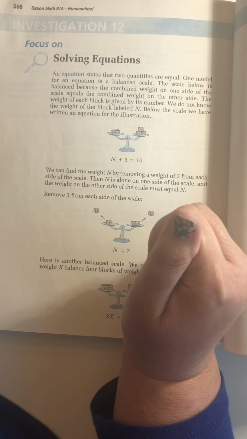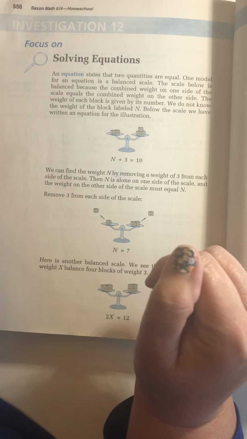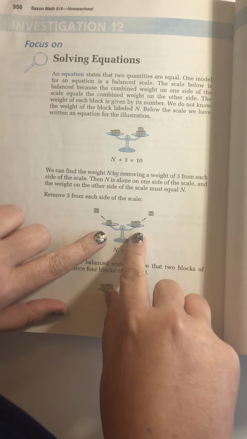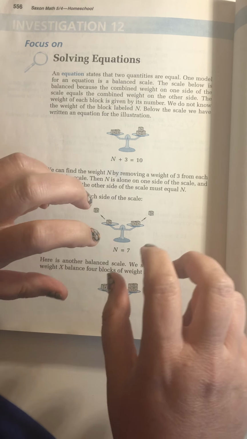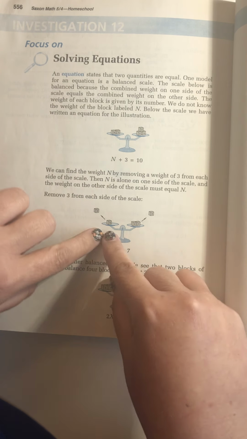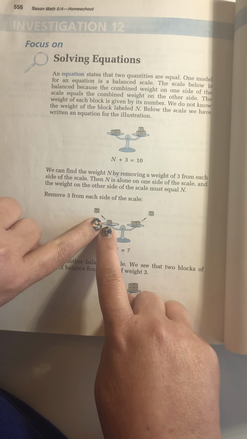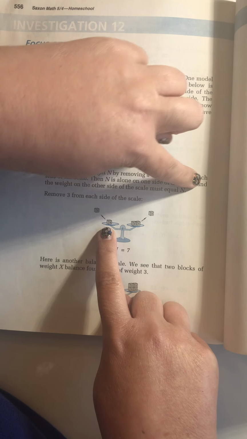So it's saying that when you remove some of the blocks, you can solve for n by removing some of the picture blocks, okay? But you have to remove it from both sides. If we look at this picture here in the middle of the book, you see they take a 3 away from over here, and they take a 3 away from over there.